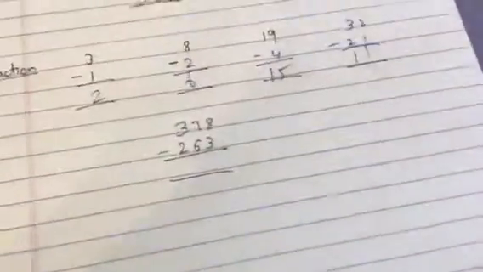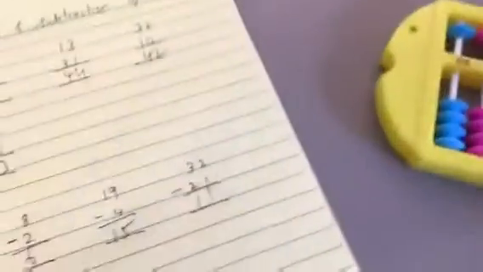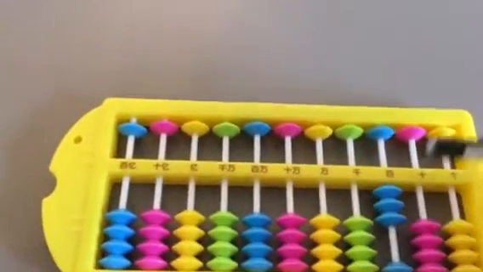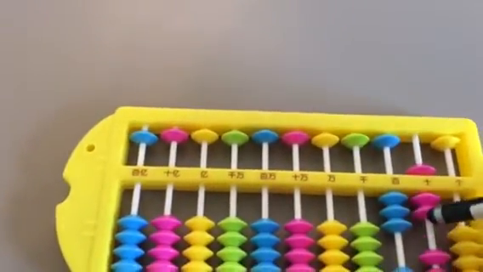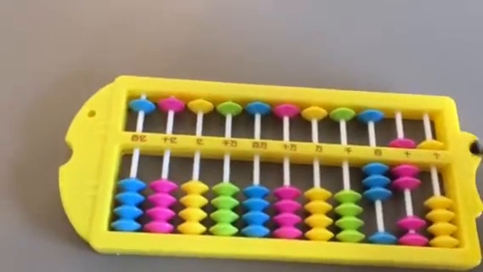And the final example is a subtraction involving 3 digits. 378. Let's put 378 here. So that's a 3 and a 7 and an 8. 8 is 5 and a 3. To that, I want to subtract 263.